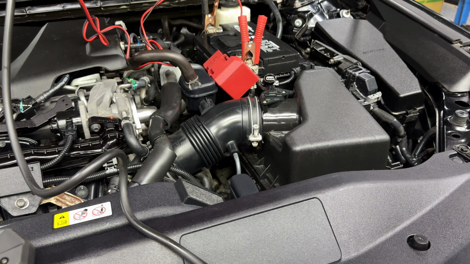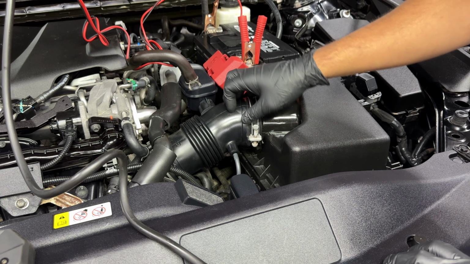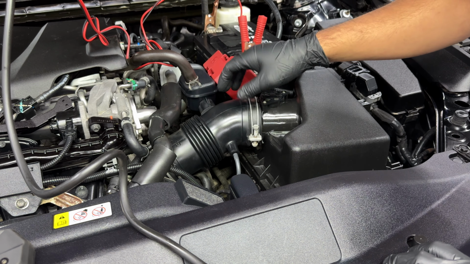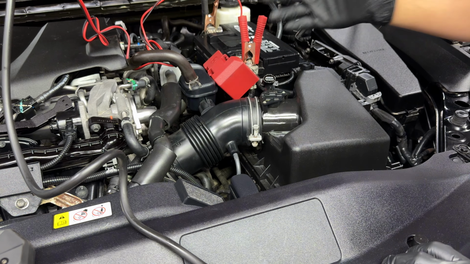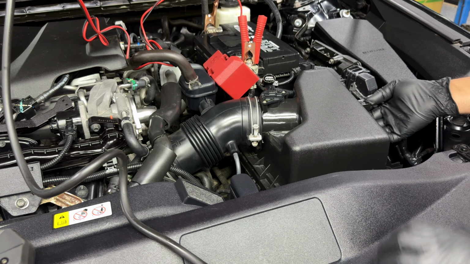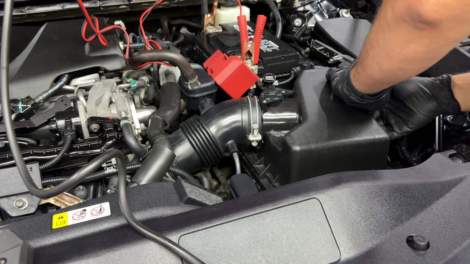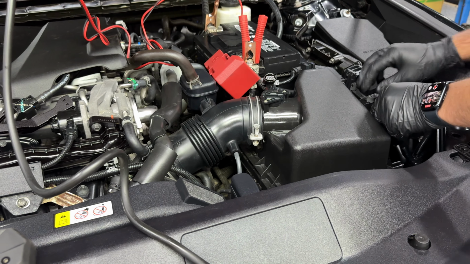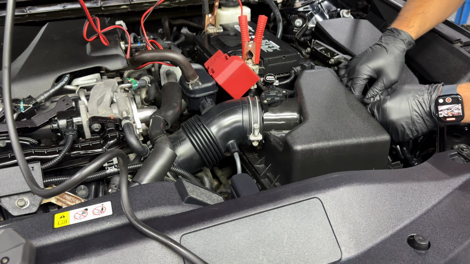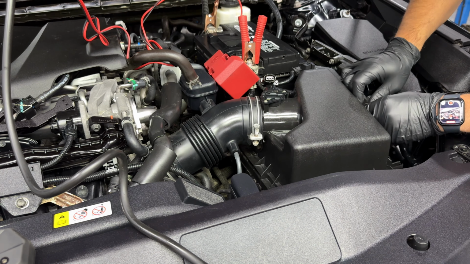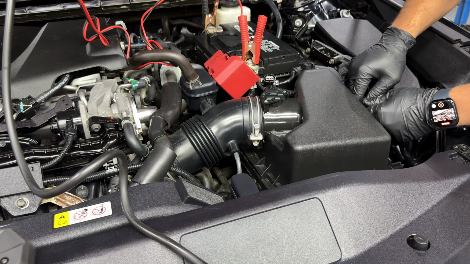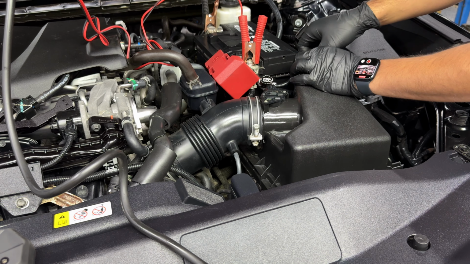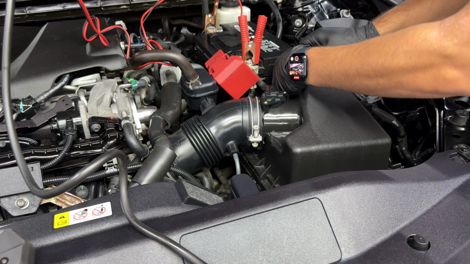Alright, so to start our smoke test, we want to try and inject the engine or inject the car with smoke at the air intake hose level. So what I'm going to do is go ahead and remove the air intake box, just to give us more room and visibility. Plus it's not really hard to remove the air intake box. I'm assuming the customer just had this engine bay cleaned up, so everything is oily.